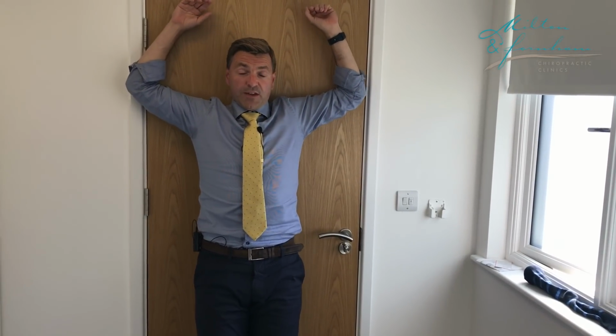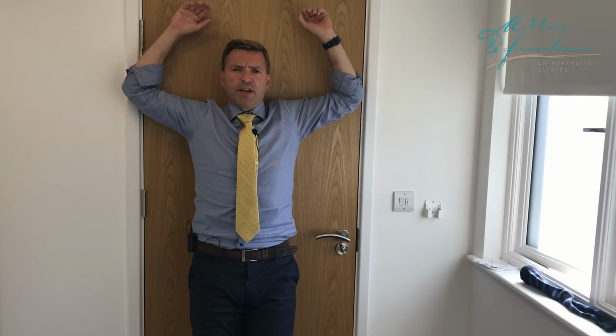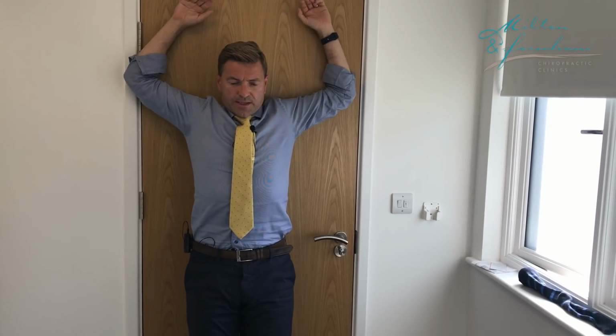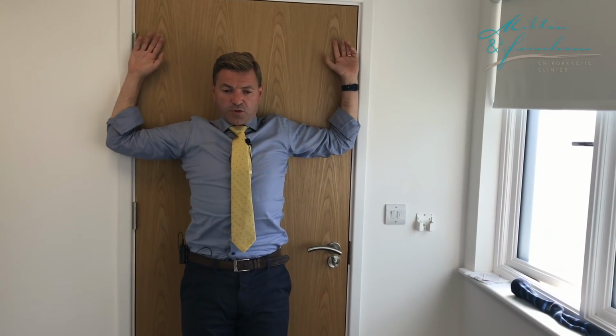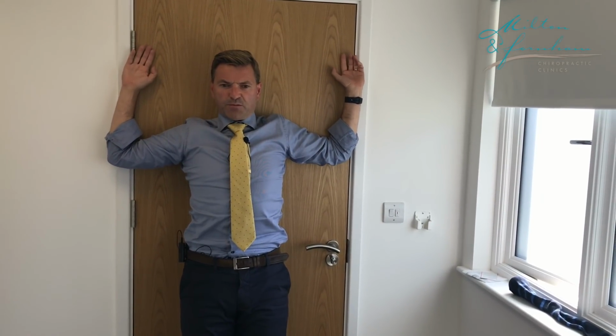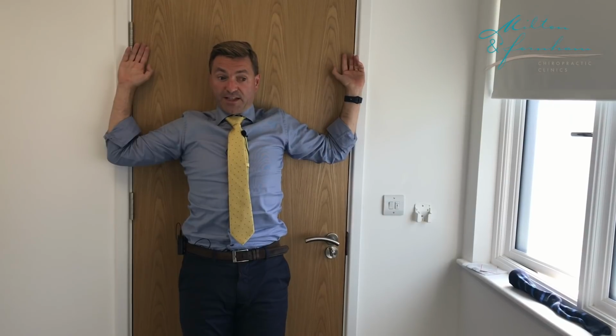Then touch the wall with your elbows and your wrists. So don't arch your back whilst you do this. If you do arch your back, put your feet a little bit further away. And then 90 degrees in the elbows. You come all the way down, and there's going to be a point where you really feel some tension between your shoulder blades. For me, that's here.